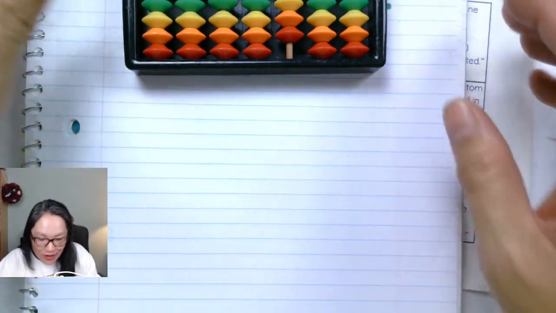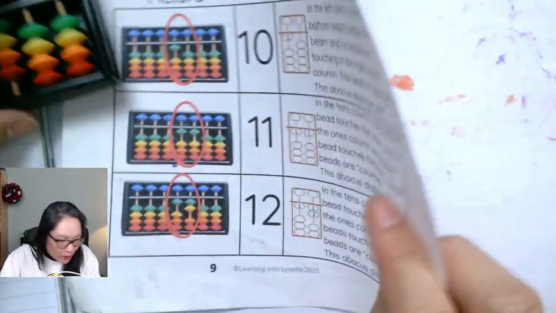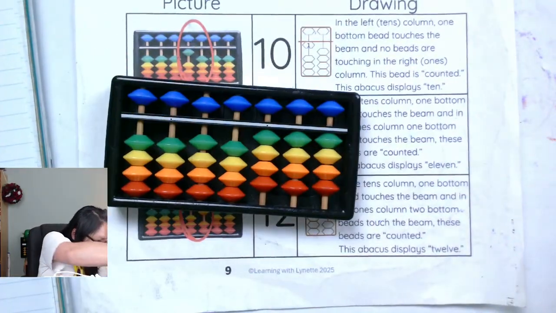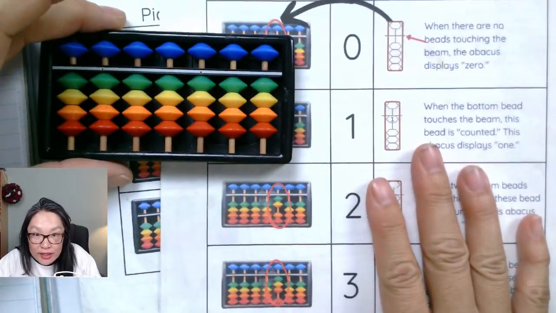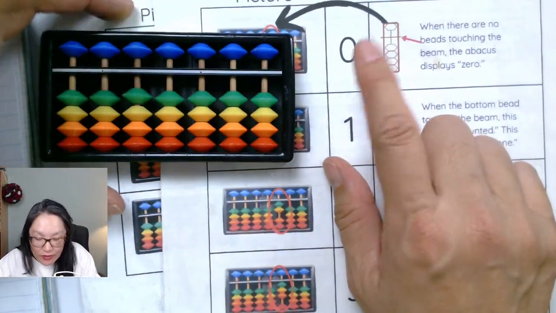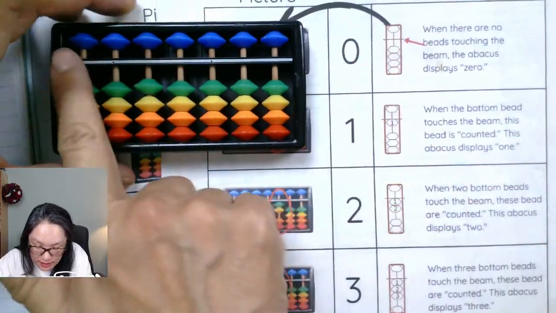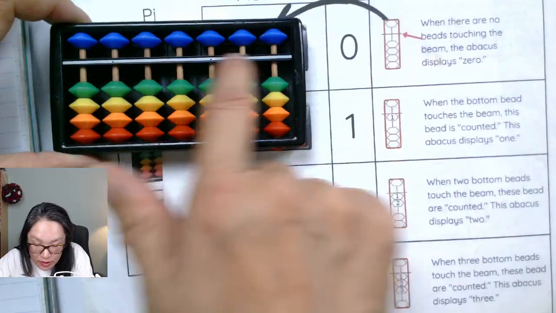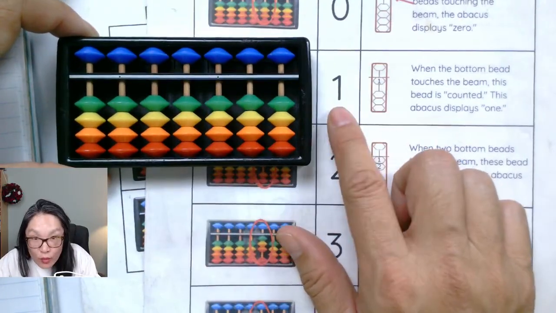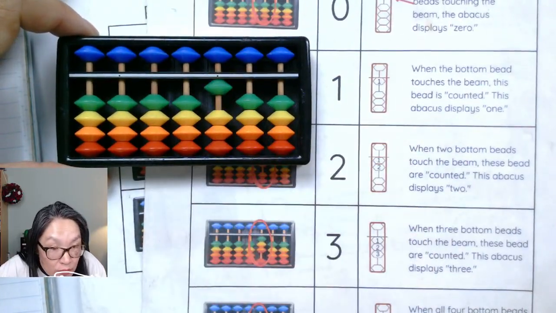Hey, welcome back. So when we look, I'm trying to find my pages, because sometimes people like to see the numbers, which is fine too. It's easier to see because we've always seen these numbers. So this is 0, meaning that none of the beads are touching this horizontal bar. When we have 1, we just move the 1 bead. This is what it is, 1.